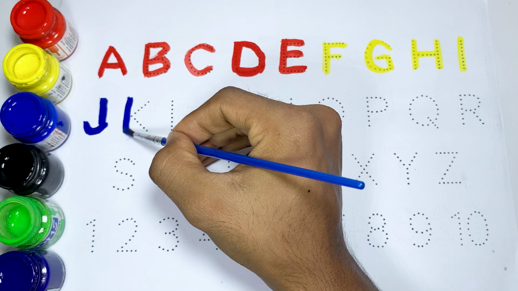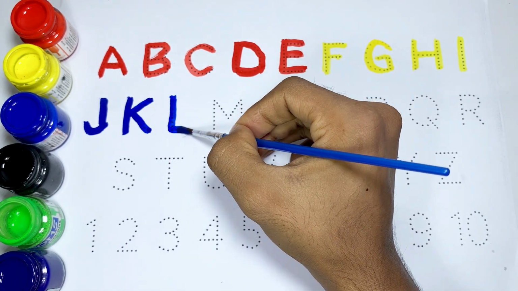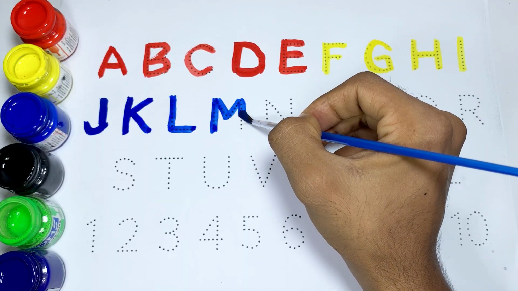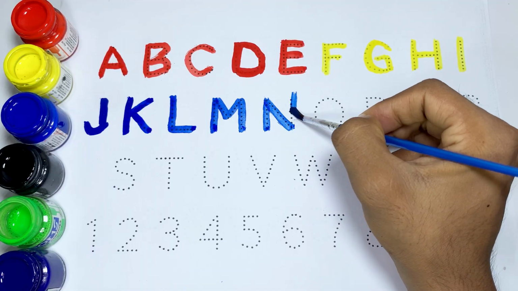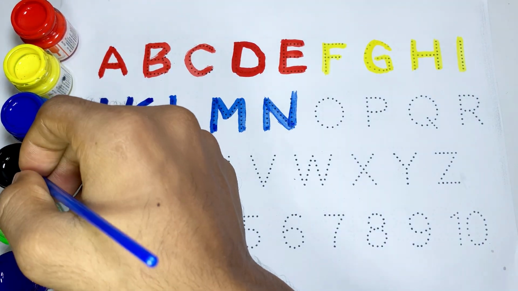J for joker. K for king. L for lion. M for moon. N for nose. Kids, now you draw O. The alphabet O, use black color.